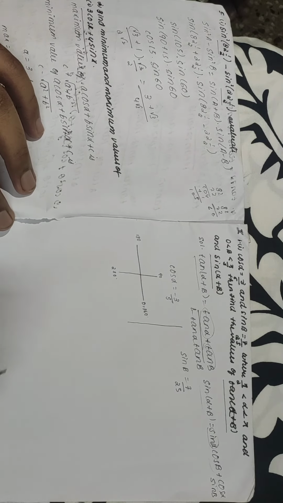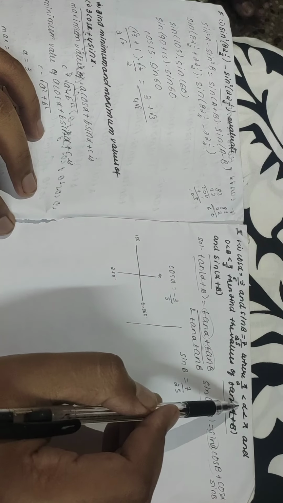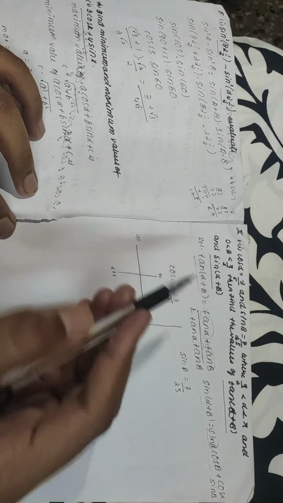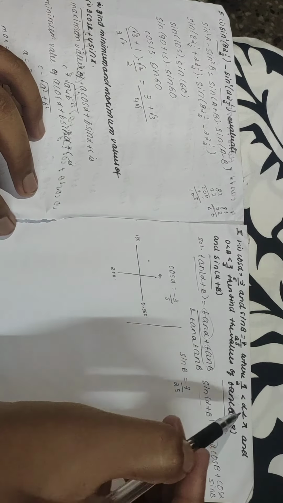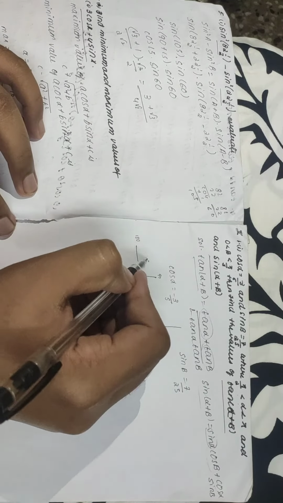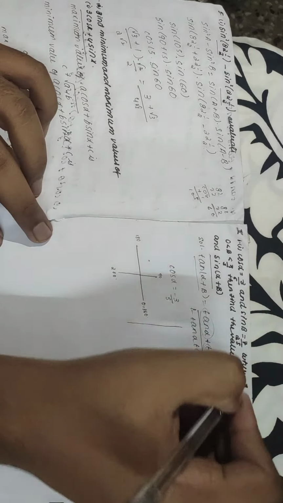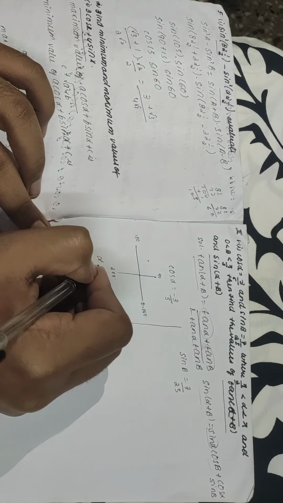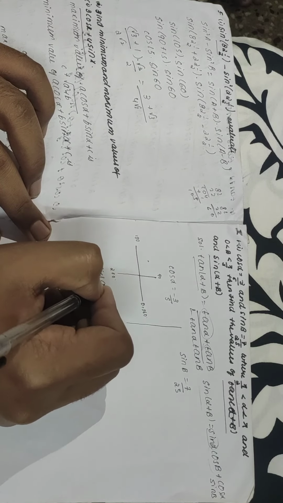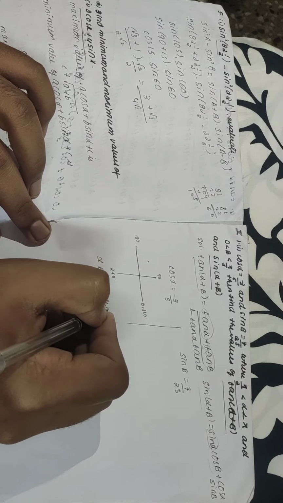It is given that alpha is greater than 90 and less than 180. So from this given information, we know that alpha lies in quadrant 2.